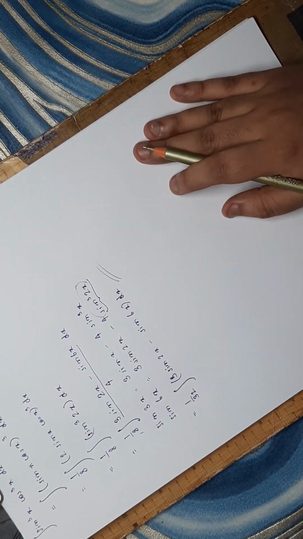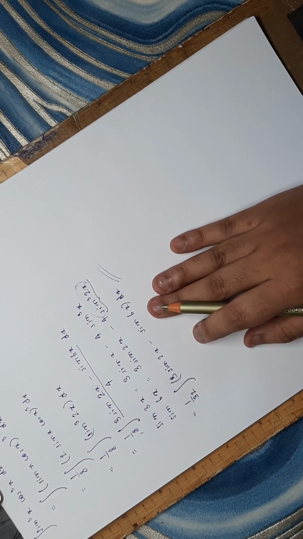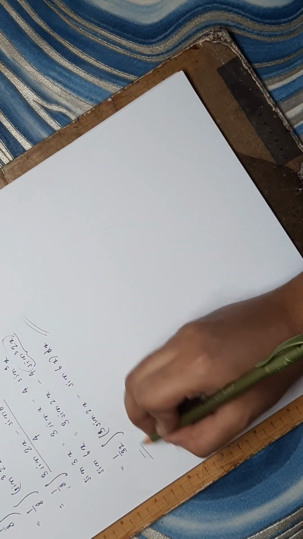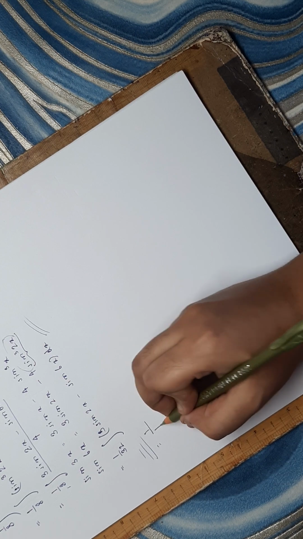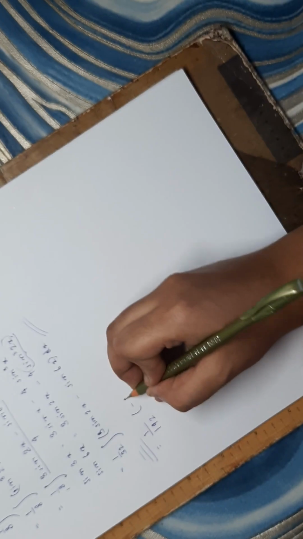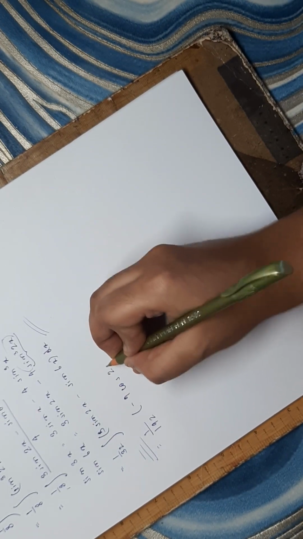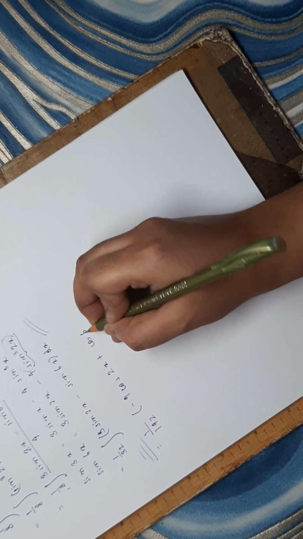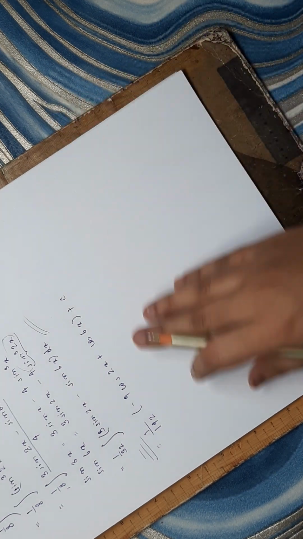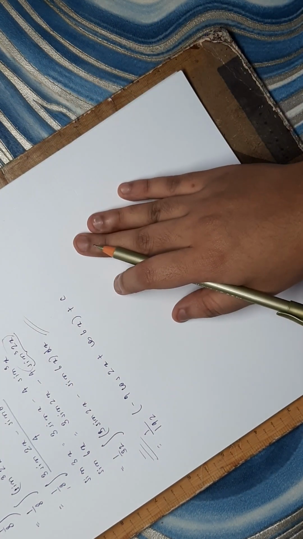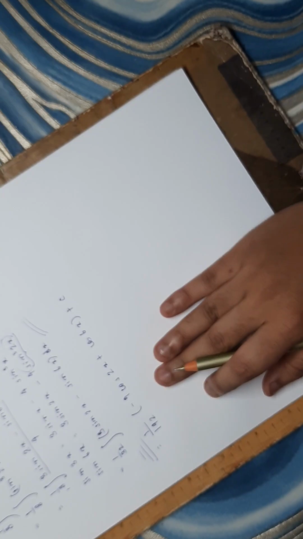We have solved a lot of problems, so the rest you can do, and after solving, the answer that you will get here is in this format, okay? This is the answer that you will get after doing all the simple mathematical calculations like taking LCM and all.